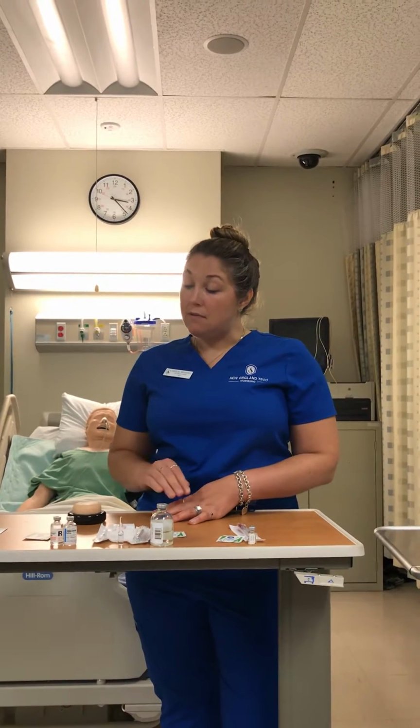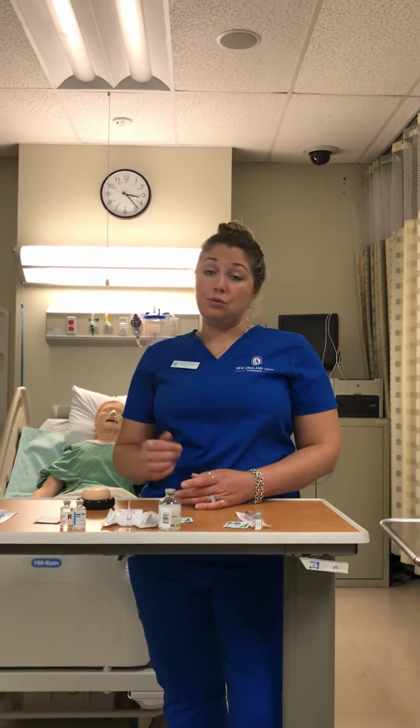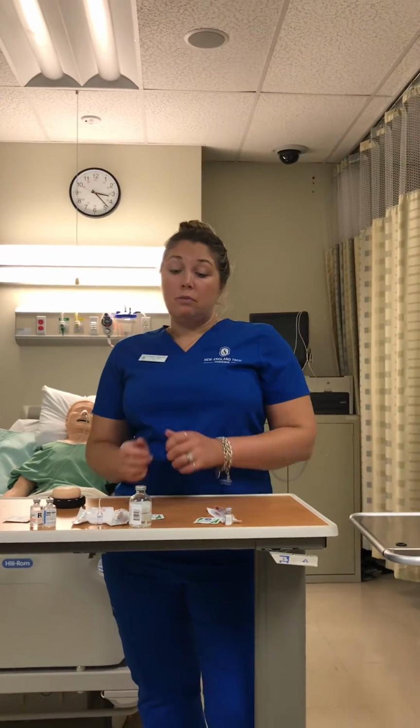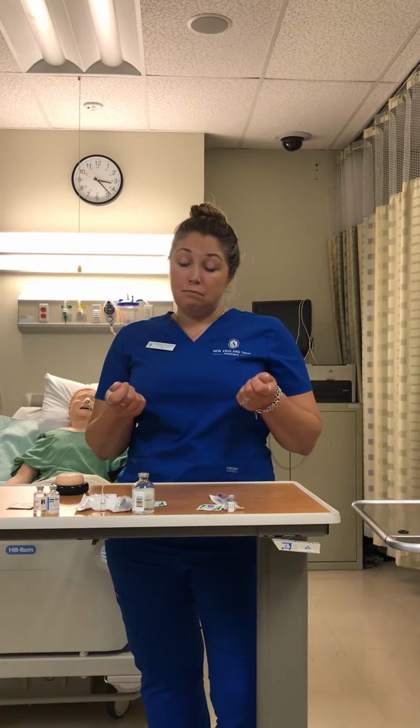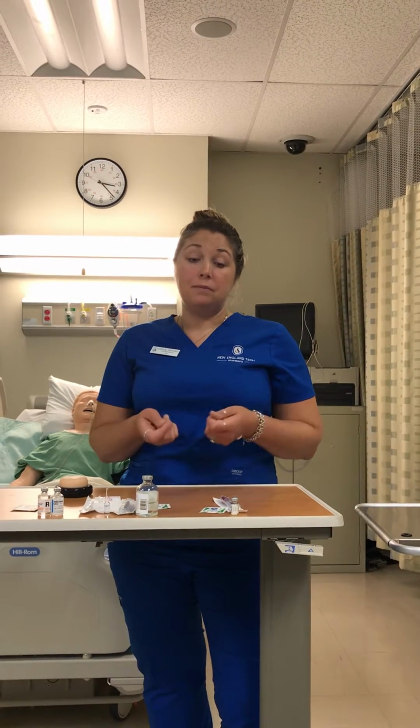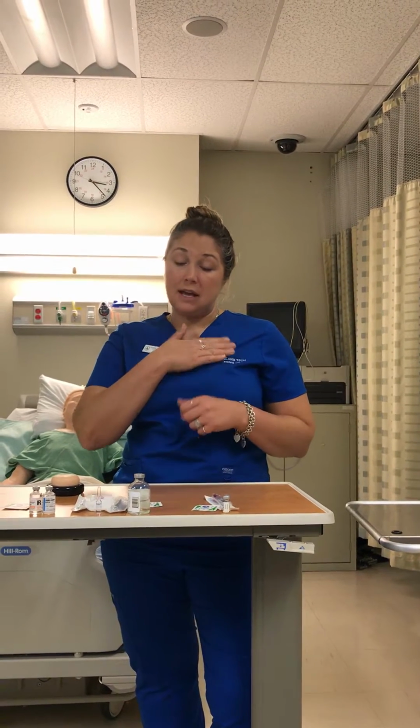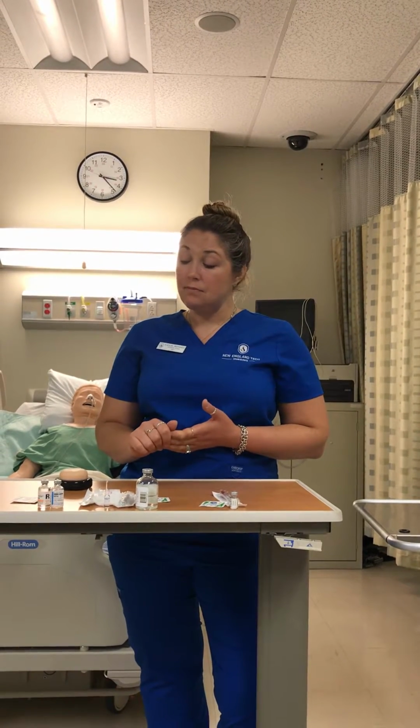We also have the patch, which you want to choose an area of the skin that is free from hair. You could use a razor to remove the hair. You'd peel the patch back, being sure not to touch the sticky part. You want to wear gloves with this. Place the patch on, hold the patch for 10 to 15 seconds. You want to put the time, the date, and your initials.